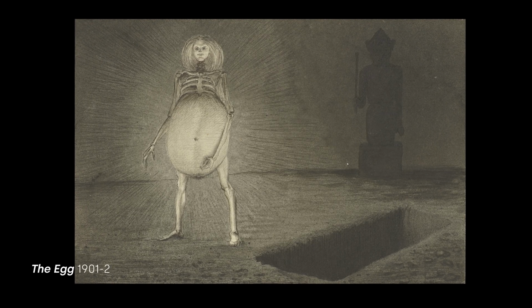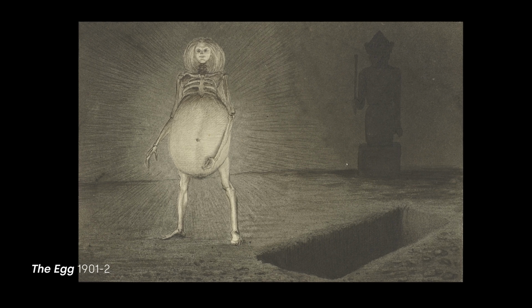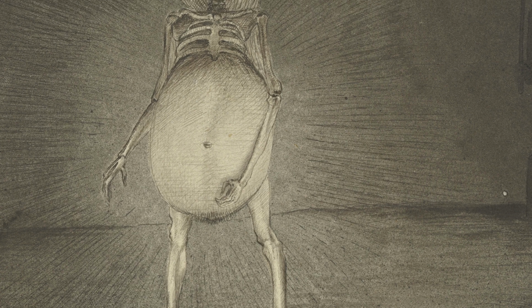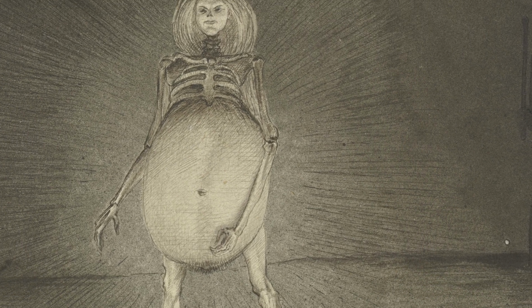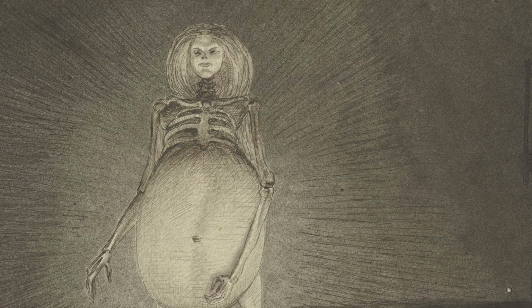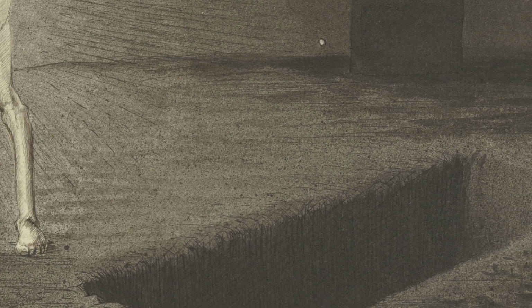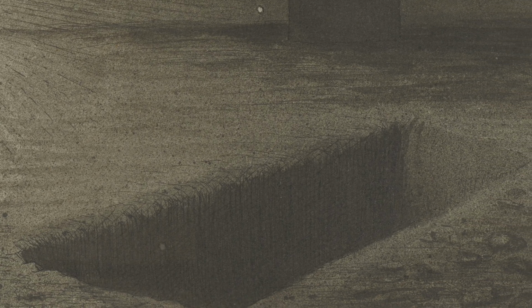The egg is a drawing that shows a pregnant woman with a bloated, ovoid belly. She's standing with her thin legs apart. Upper body, neck and overlong arms are skeletal. In the darkness on the right, a grave can be seen, with an undefined figure of an idol behind it.